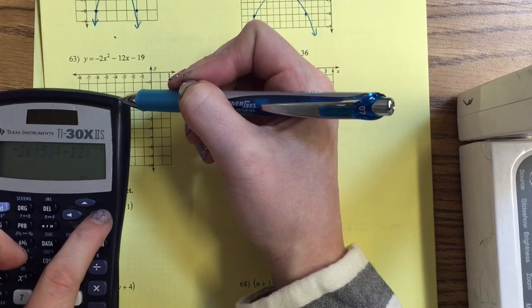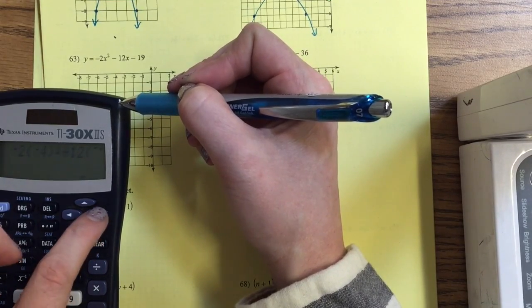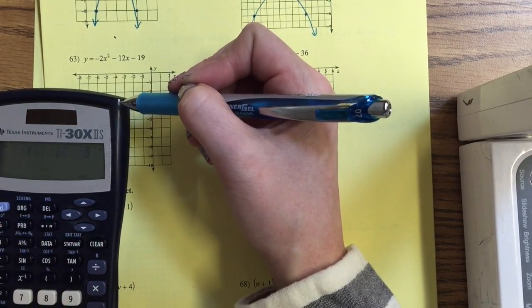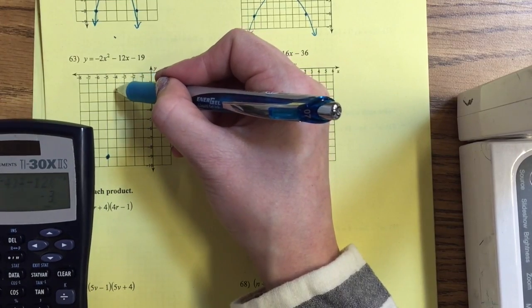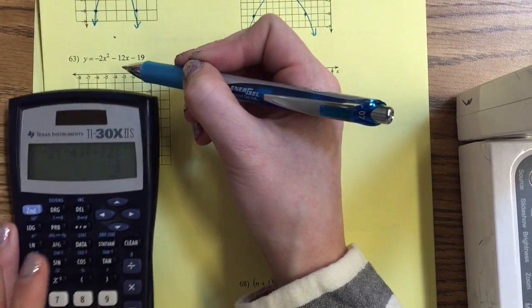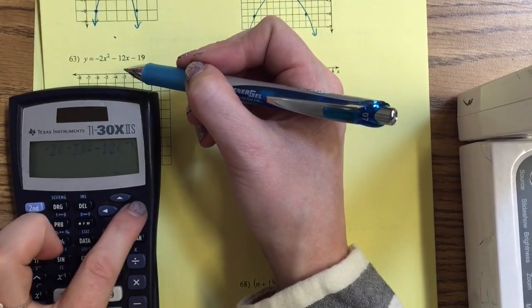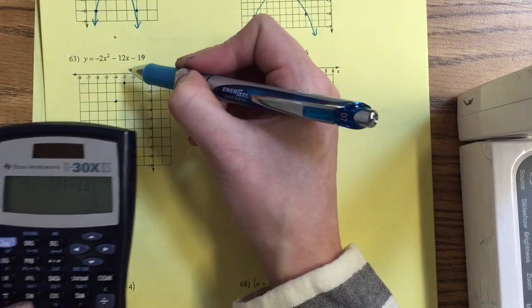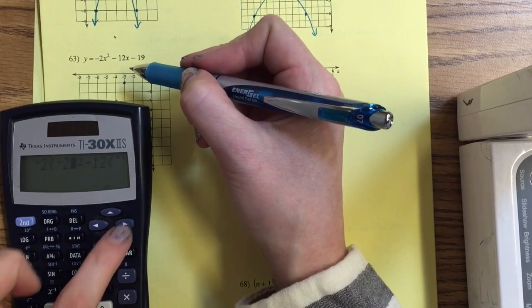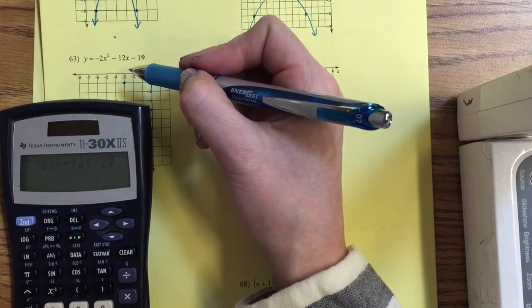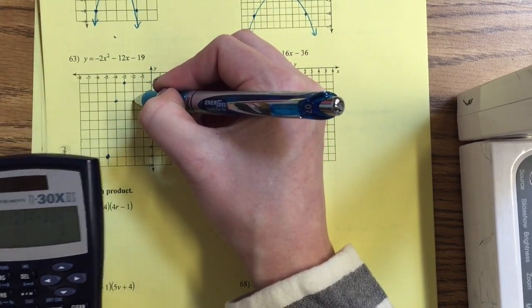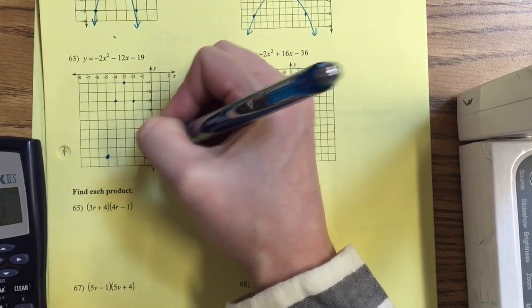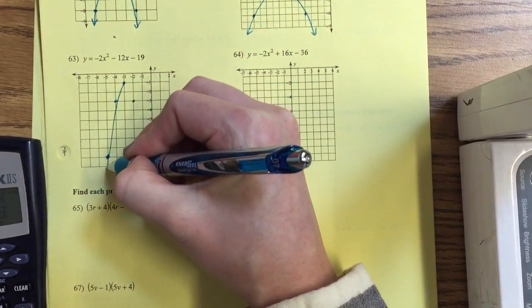Now I'm going to try 4. 3. And 2. And then I can match my last point rather than entering it in.